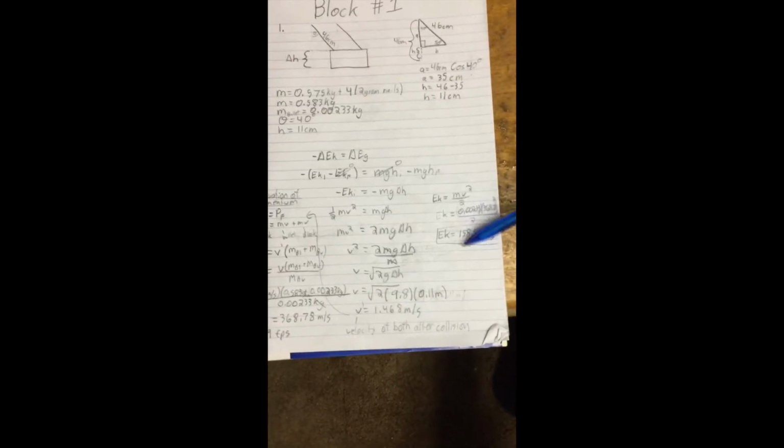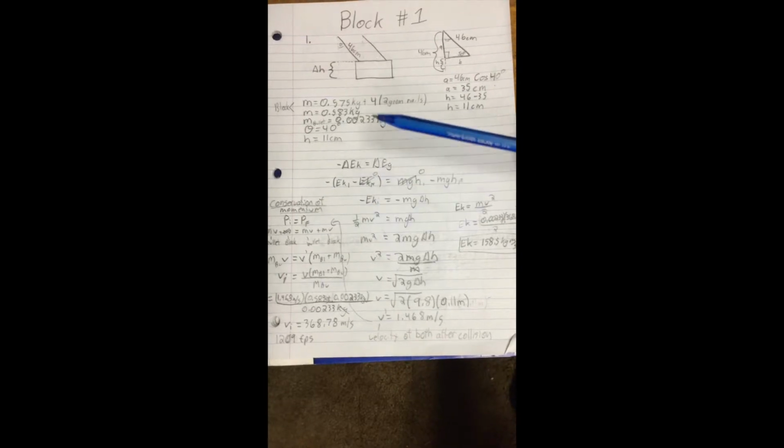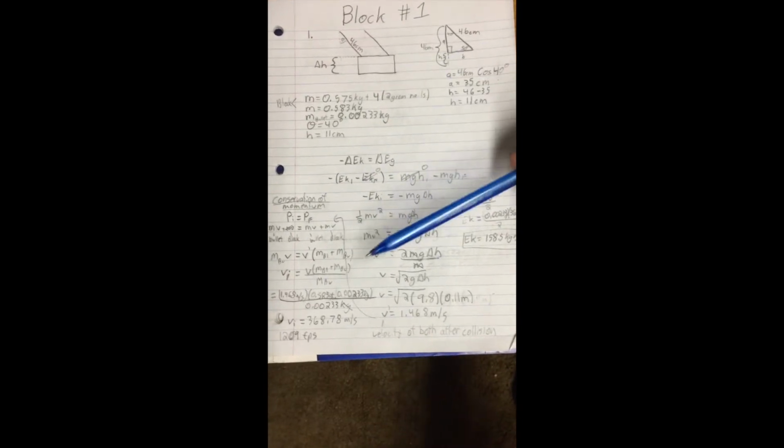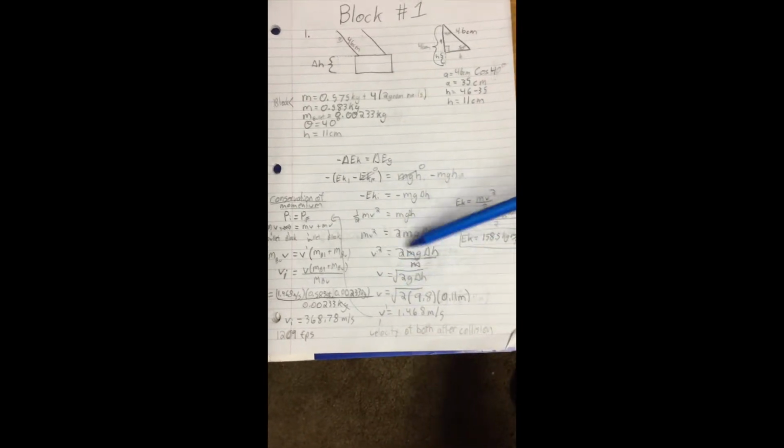But it's still off. This is due to loss of energy either from air friction, because the target was 25 yards away from the gun, or it could be due to slack in the strings.